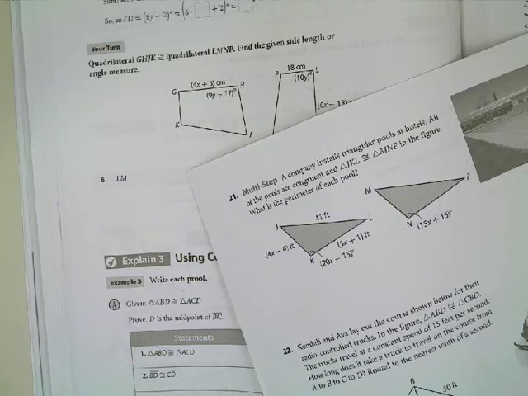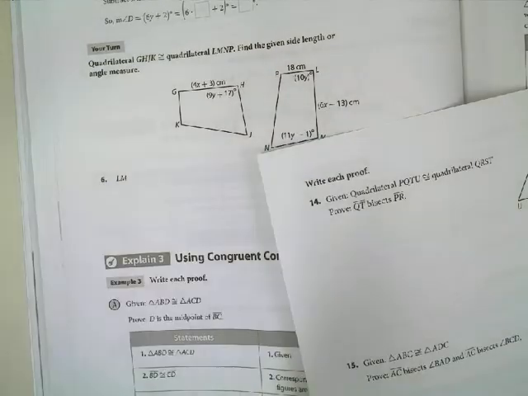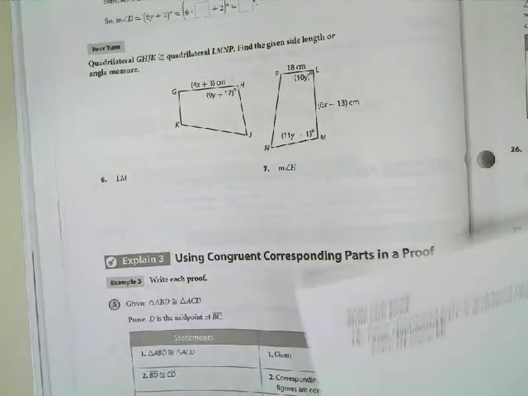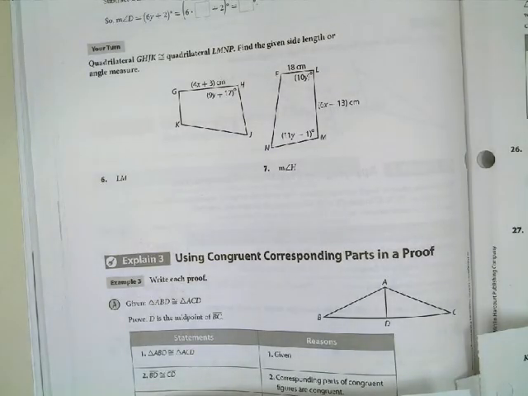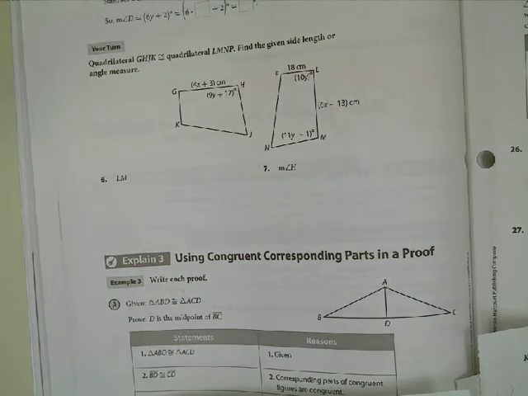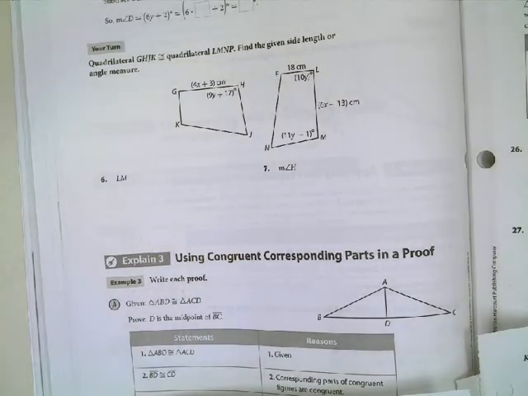Okay? Page 144 to 148. Okay? That will be your assignment.